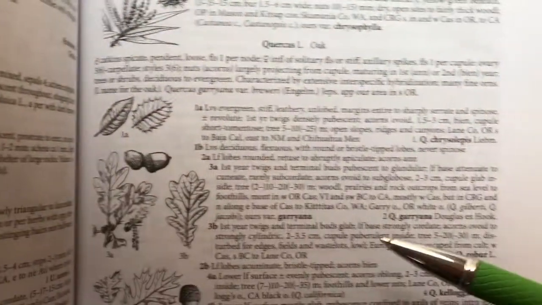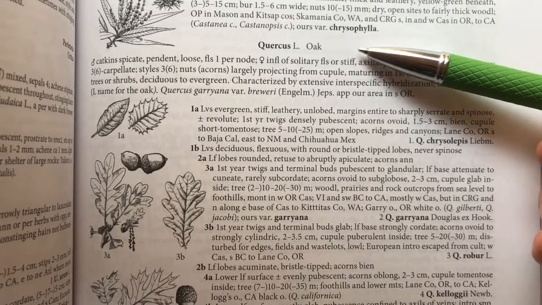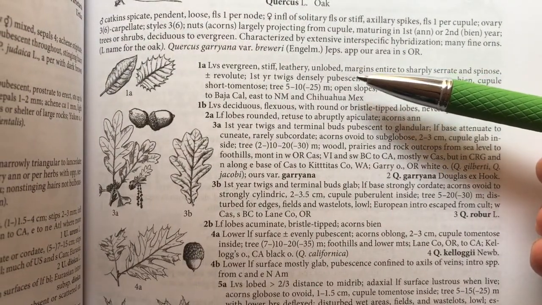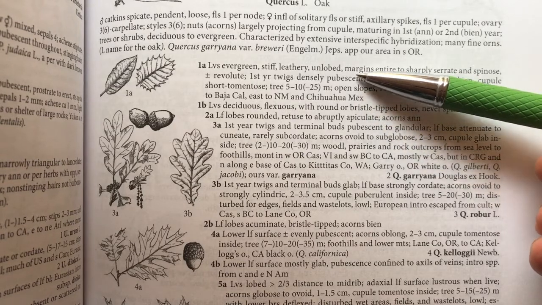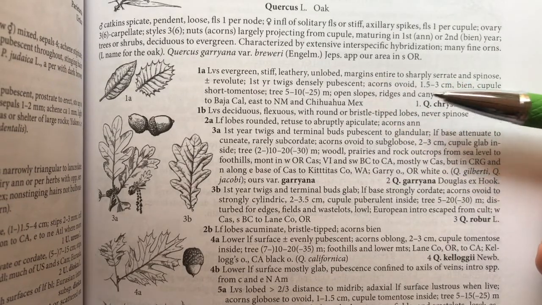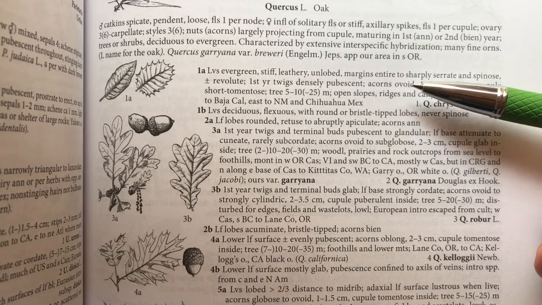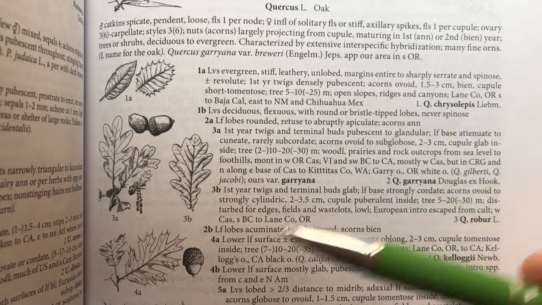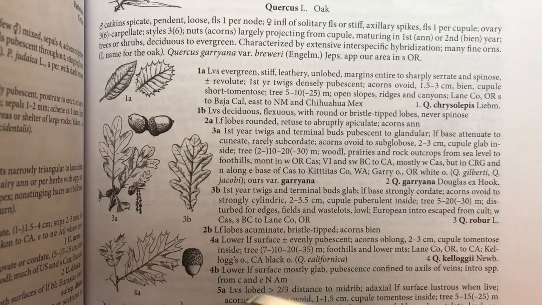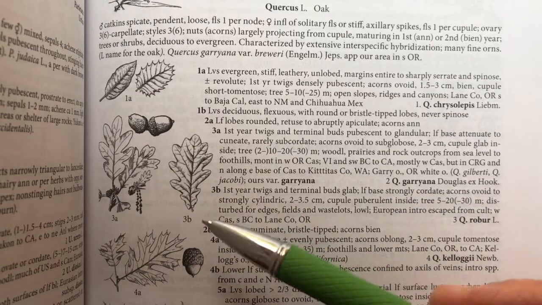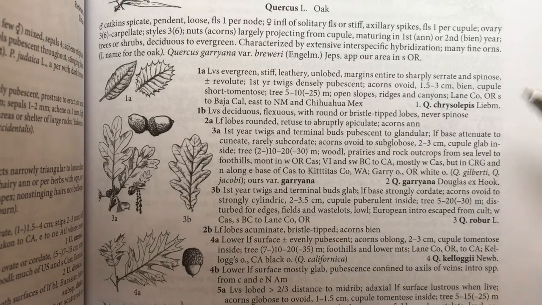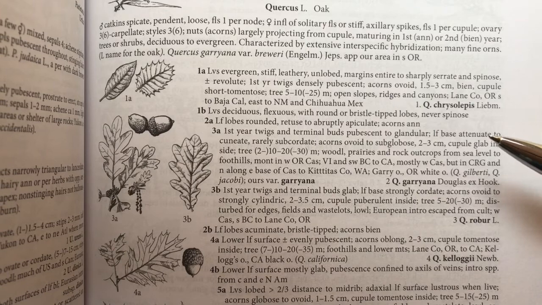And then, of course, there's the oaks in the genus Quercus. And oaks are a widespread and diverse group of taxa. This genus contains a number of species that frequently hybridize with each other. In our region, there's really two big groups of oaks to think about. We have the white oaks and the black oaks, which we'll commonly run into.